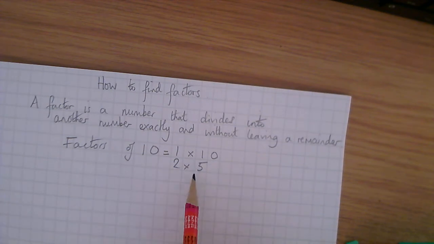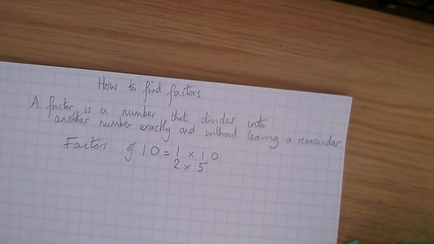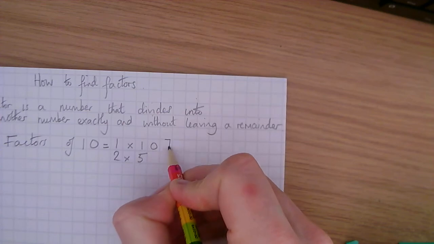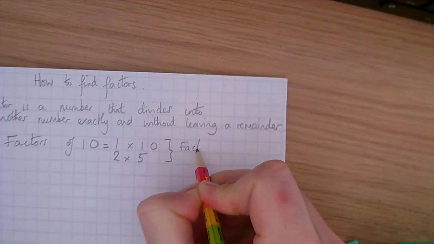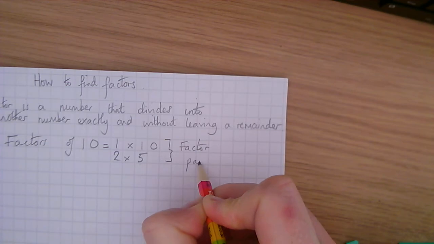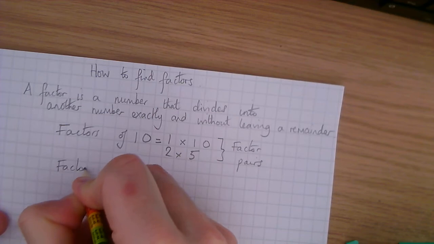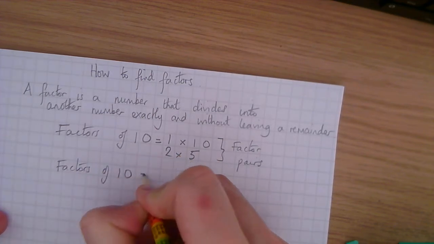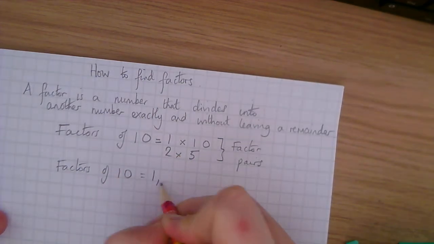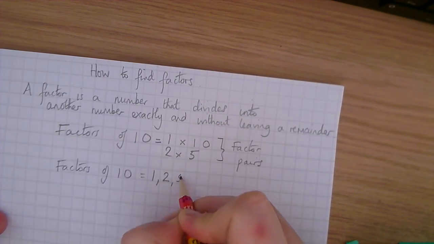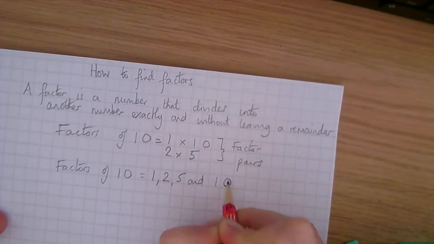And then 5 times 2 is 10. We've already done that one. So the two factor pairs are 1 times 10 and 2 times 5. Both of those will equal 10. So we've written out the factor pairs. These are the factor pairs. And once we've done that, we say the factors of 10 are, and write them in order, 1, 2, 5, and 10.